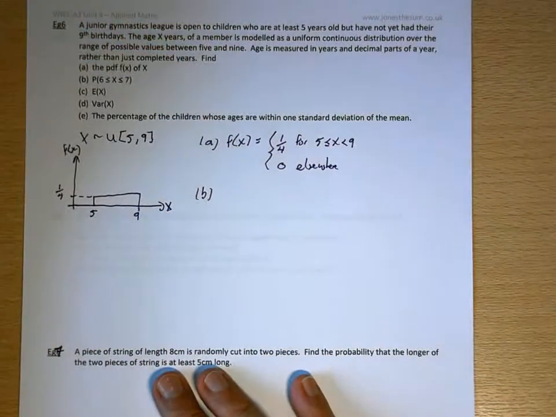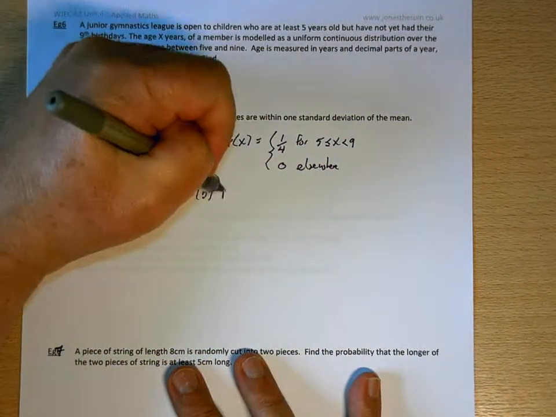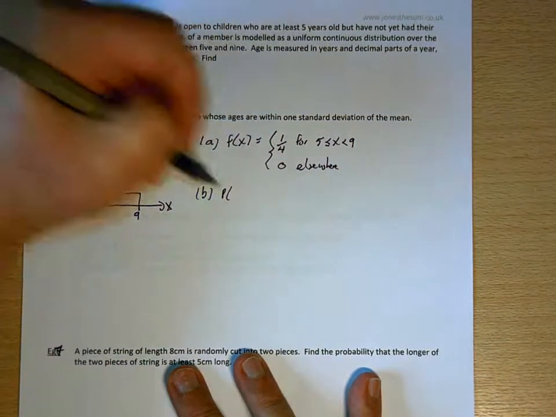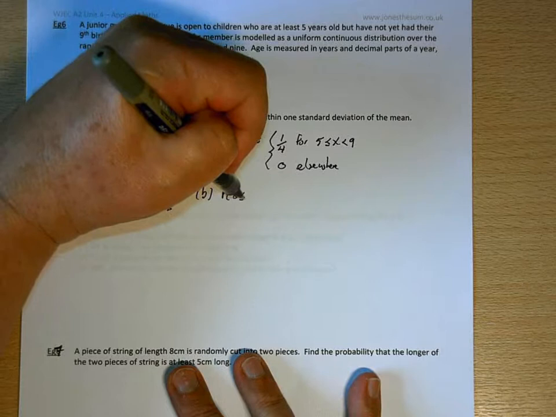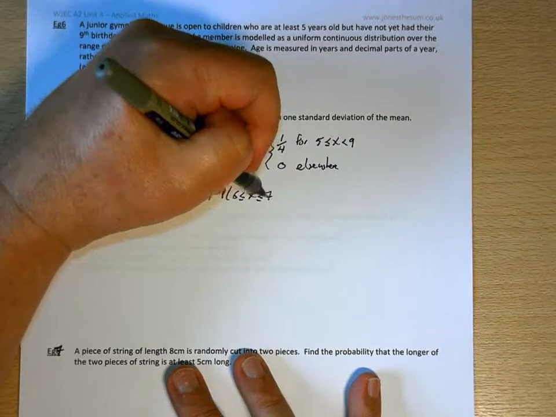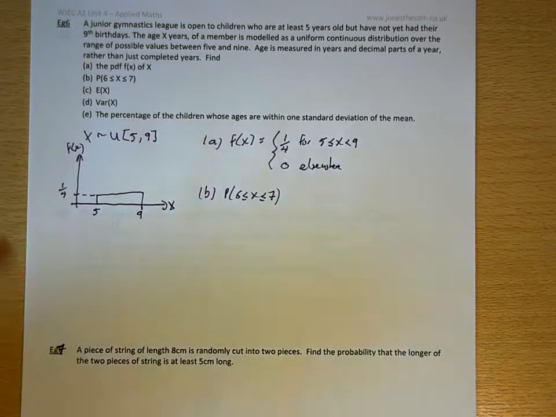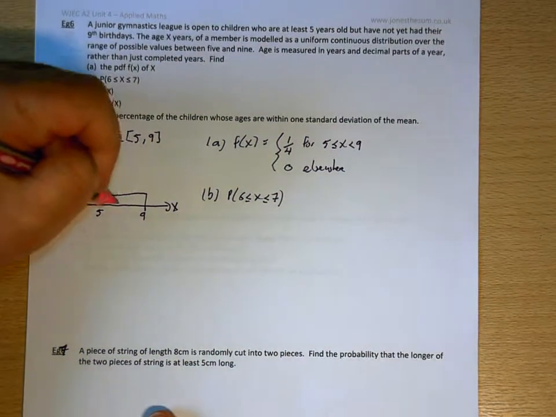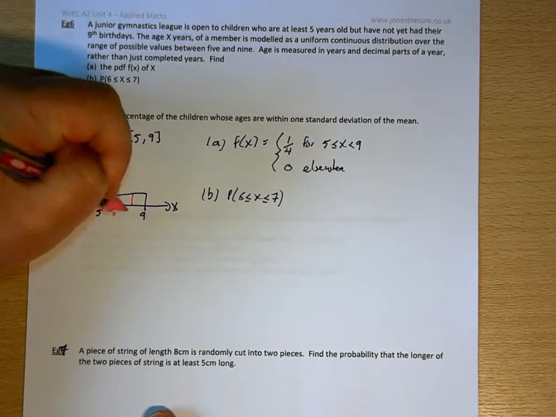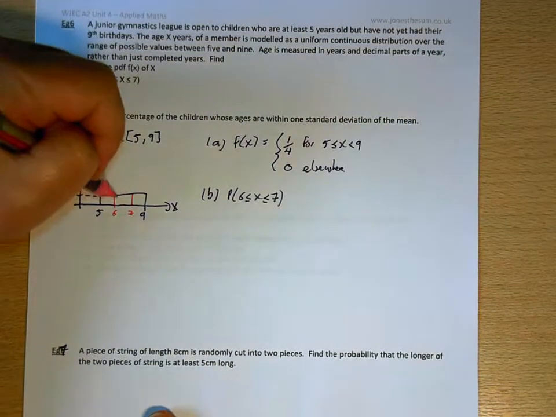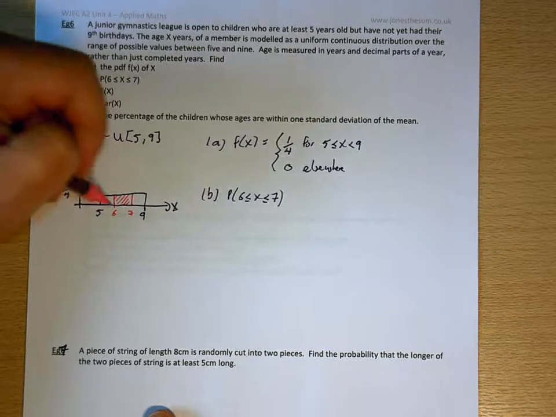Part B, I want the probability that x is between 6 and 7. What's the chances that the age of the gymnast is between 6 and 7? So if I consider that on my diagram, I'm interested in this area here.